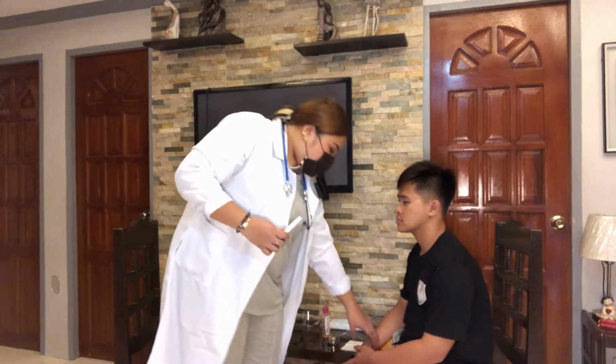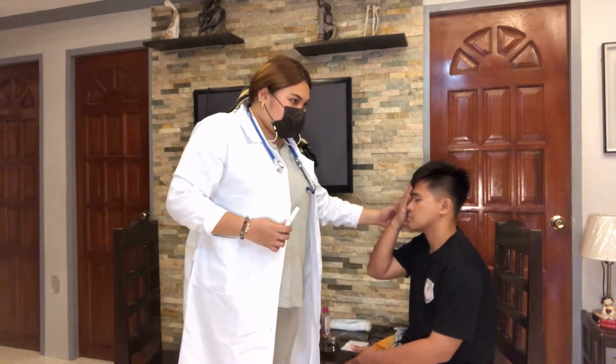Then we're going to assess the location of the light reflex by shining a penlight on the pupil and corneal surface. Have the client fixate on a near or far object, then cover one eye and observe for movement in the uncovered eye. Sir, can you cover one eye?